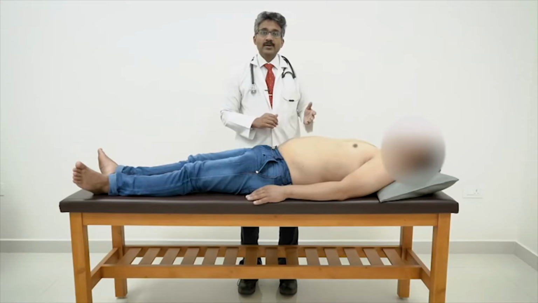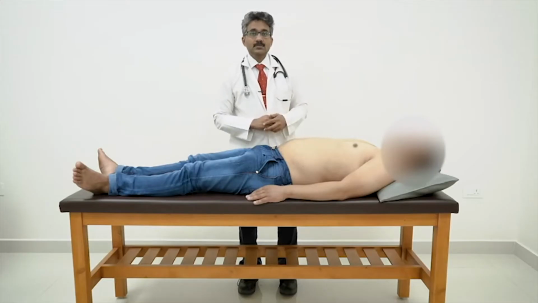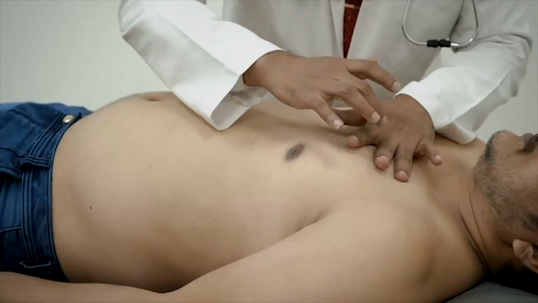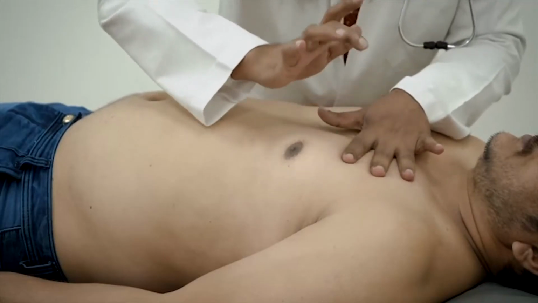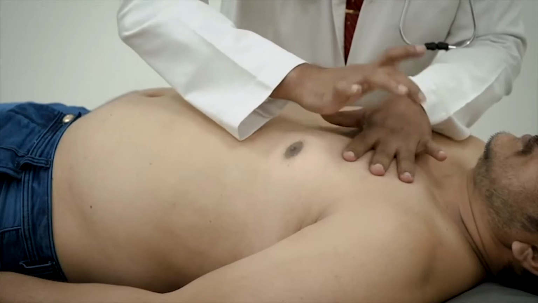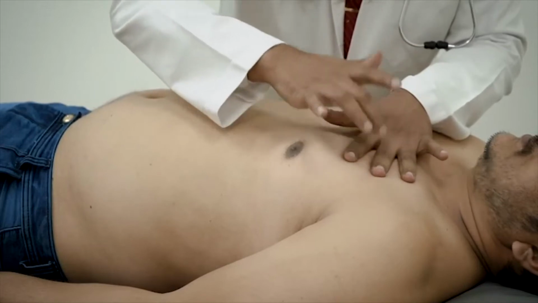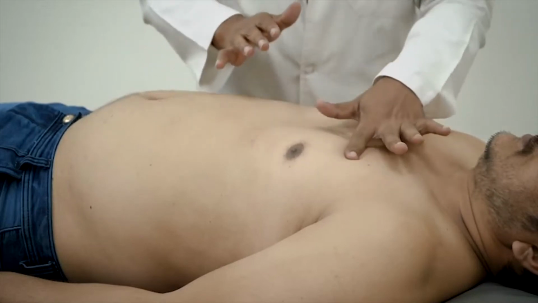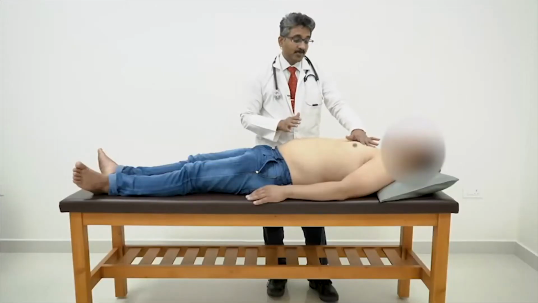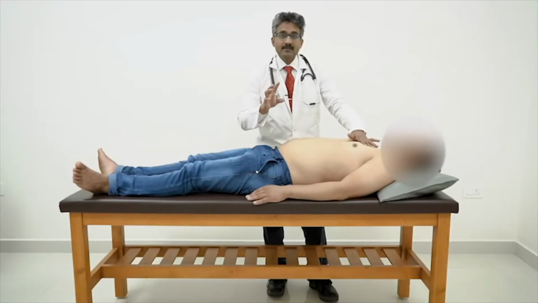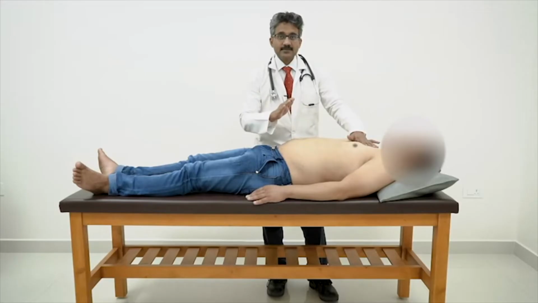So I will show how to percuss the base of the heart. Percussion, first space here, light percussion. See, it is resonant here. Third space, it is dull here. If it is dull in the second space, then that indicates pericardial effusion or pulmonary hypertension. This is the base of the heart.